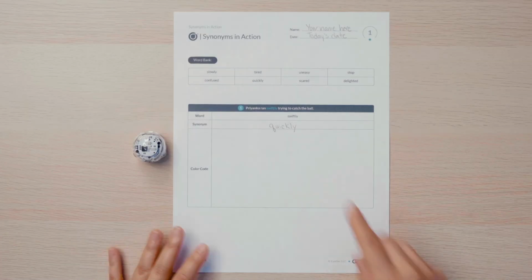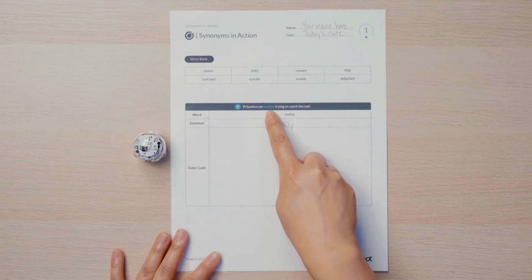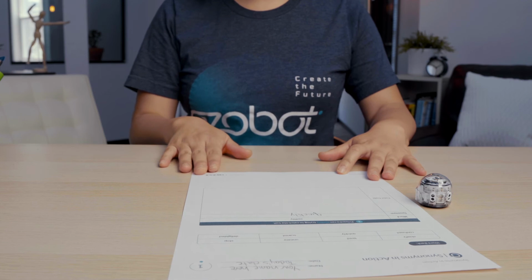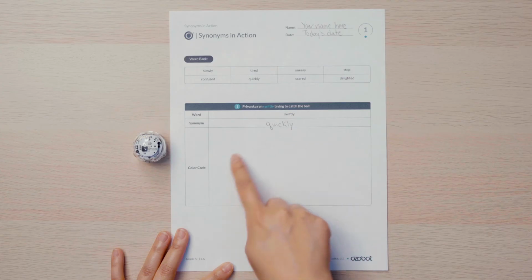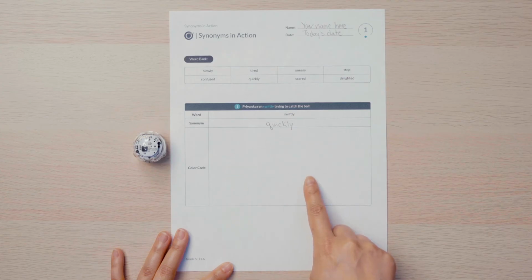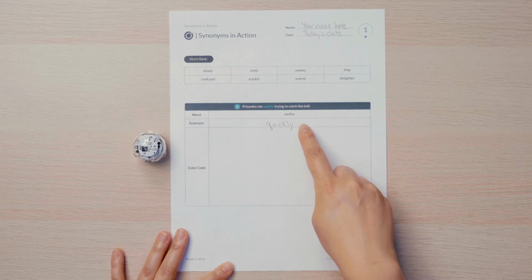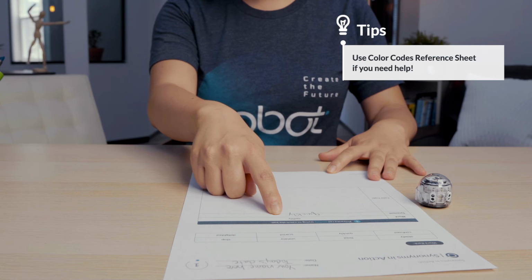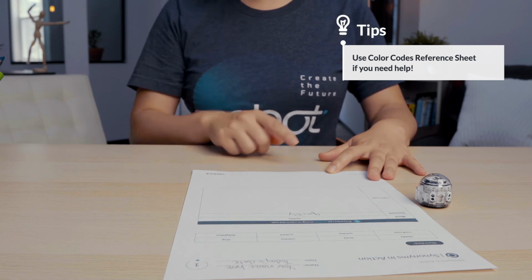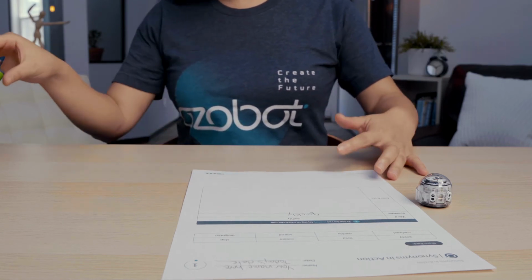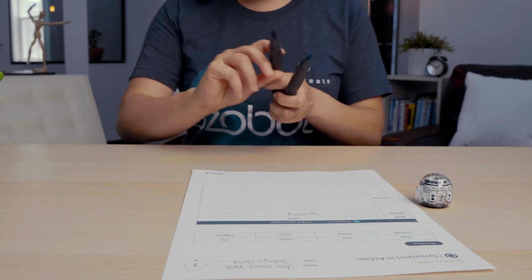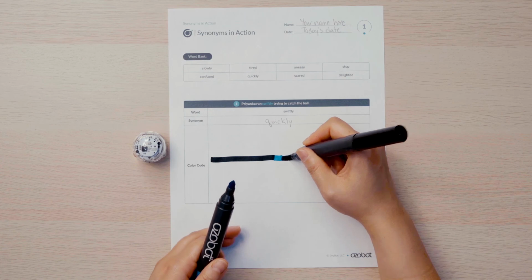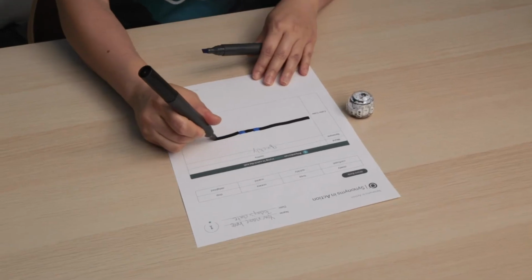After you understand the meaning of the bolded word and match it to the synonym in the word bank, you're ready to code. You will draw a color code for your bot to follow that demonstrates the meaning of the synonyms. You may want to use the color code reference sheet to help you. For my bot to demonstrate moving swiftly, I will draw the fast color code. You can also use another color code that would show the bot moving quickly.